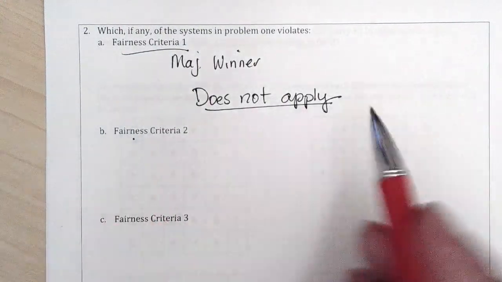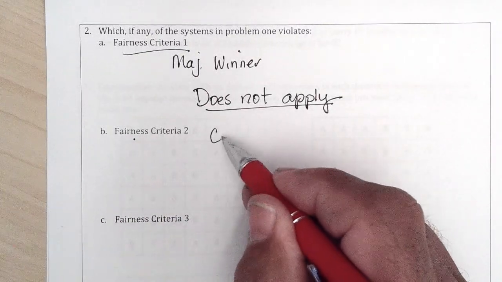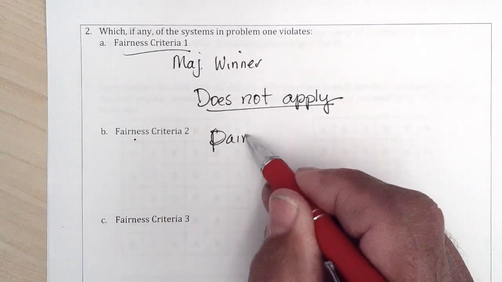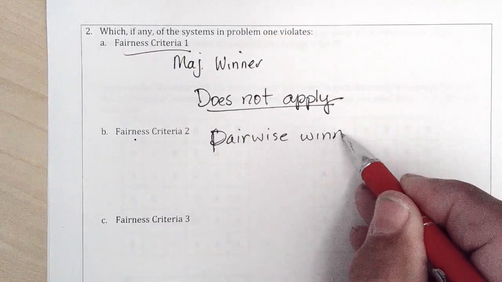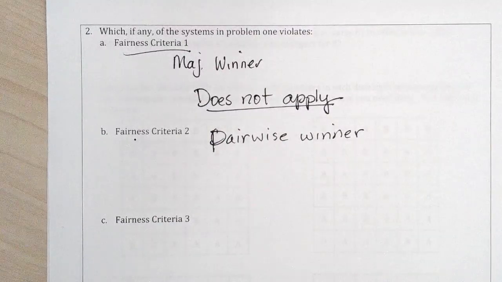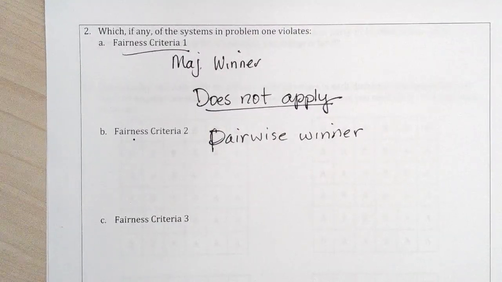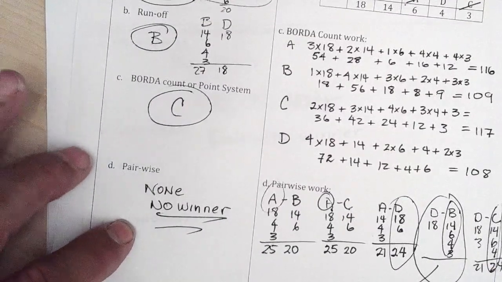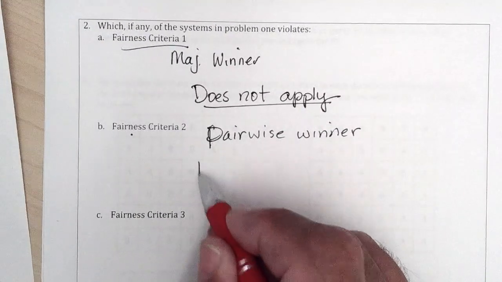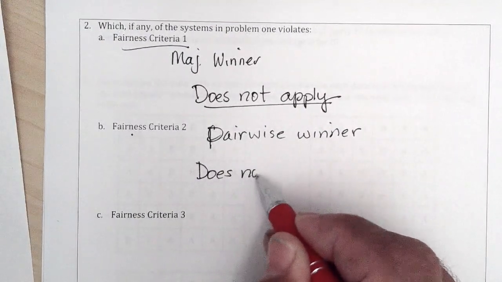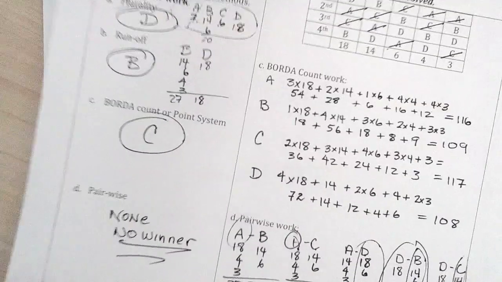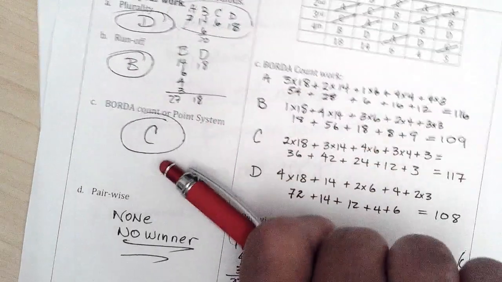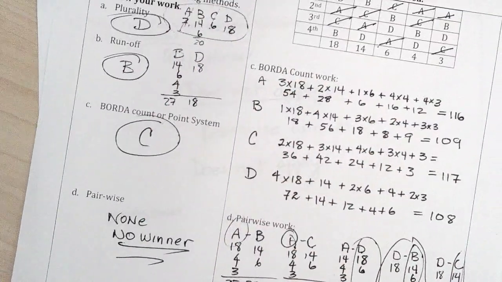Fairness criterion 2 says if there's a Condorcet winner, a pairwise winner, it should be the candidate that wins. Well, since there's no pairwise winner, this one does not apply. Now, if there was a pairwise winner and one of these didn't pick the same one, then it would violate criterion 2.